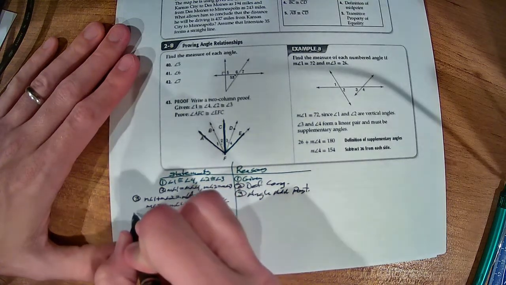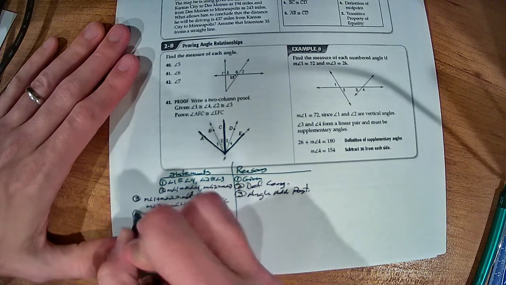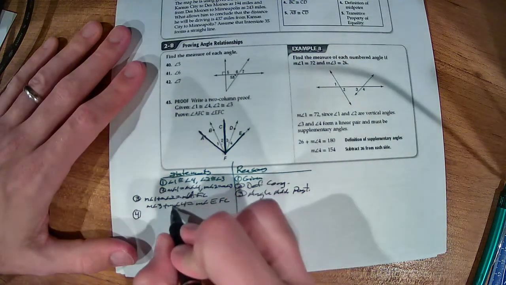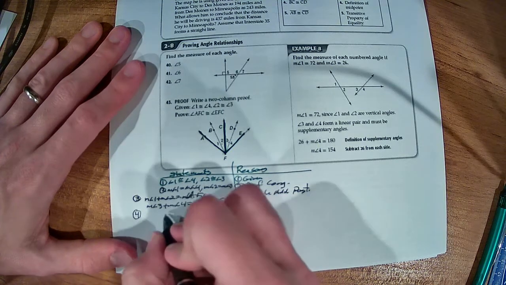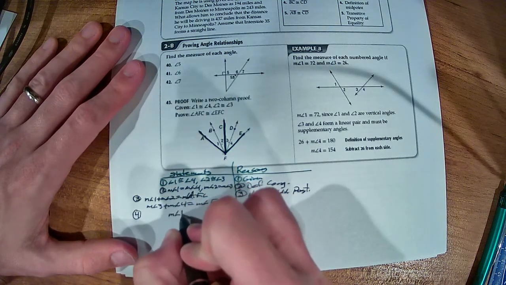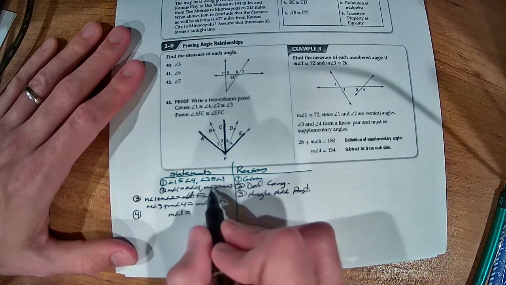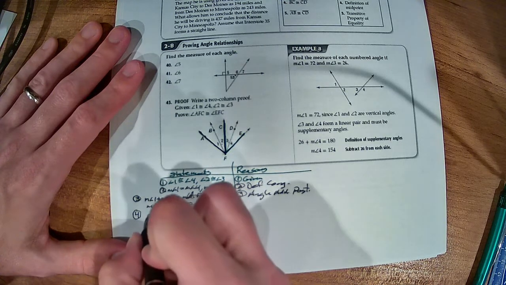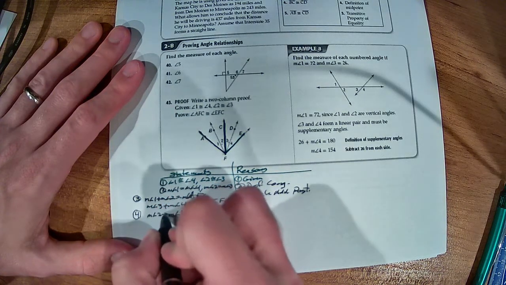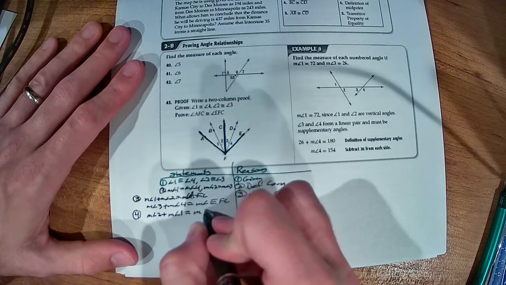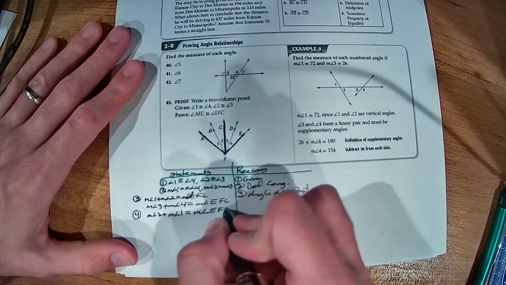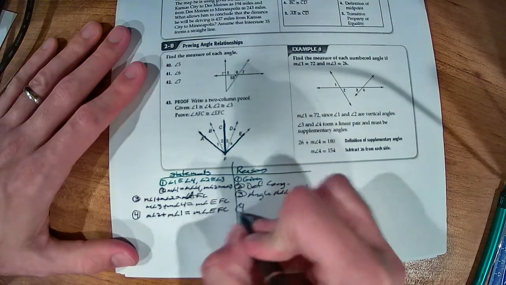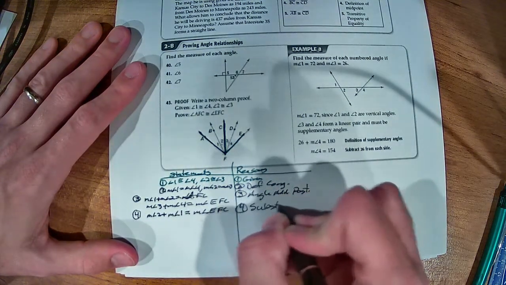Excellent. Now, notice, I know that 1 and 4 are the same. So what I'm going to do here in statement 4 is I'm going to pick one of these, and I'm going to pick the second one for no other reason than I can, and I'm going to take the measure of angle 4 out and put 1 in its place. So the measure of angle 1. And then notice that 2 and 3 are the same. So I'm going to take this 3 out and put 2 in its place. So the measure of angle 2 plus the measure of angle 1 is equal to the measure of angle EFC. So again, I just took the 3 and the 4 out and substituted. So that will be our reason here. Substitution.